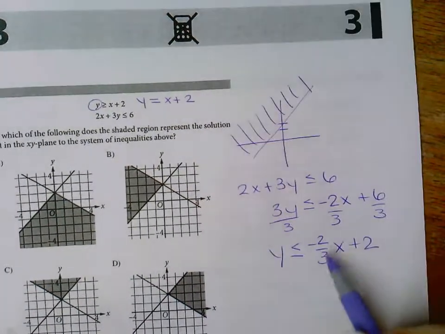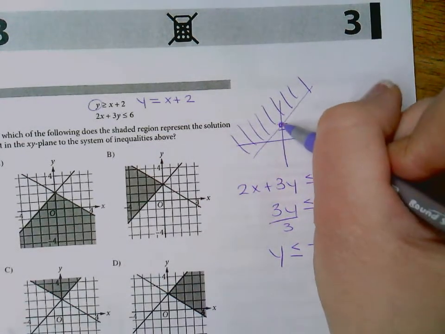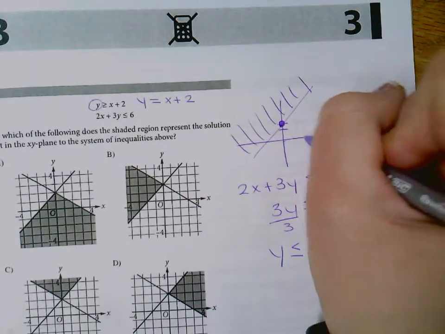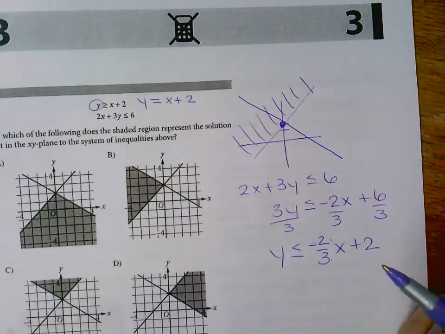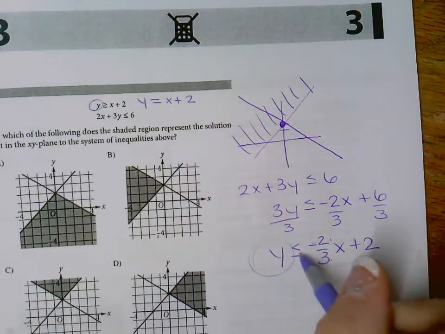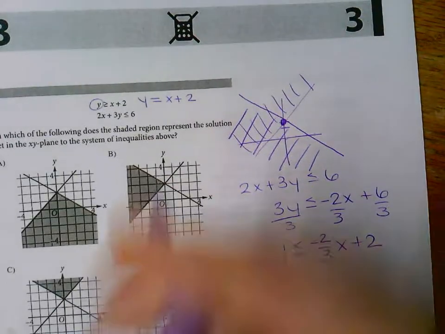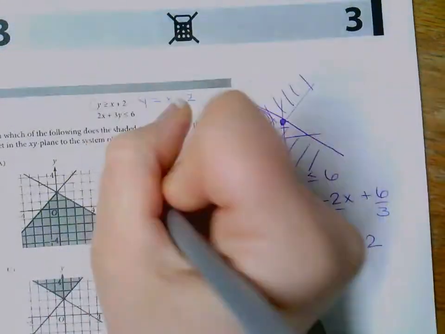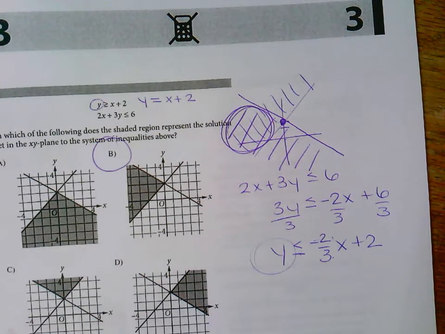So when I graph this line, I start at 2, so they have the same y-intercept. I go down 2 over 3, down 2 over 3. So that's my second line. It looks like they all have that same second line. All my y values are smaller than that line. So smaller means below. So now you're going to look for the region where you've got that intersection. So it looks like that would be choice B. So number 14 is B.